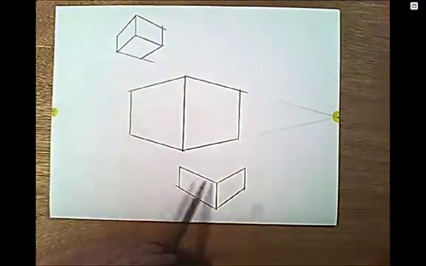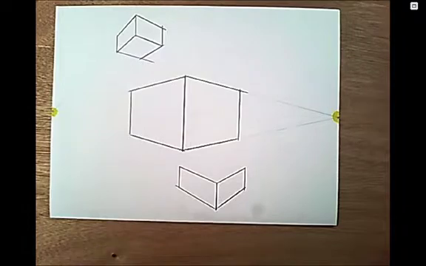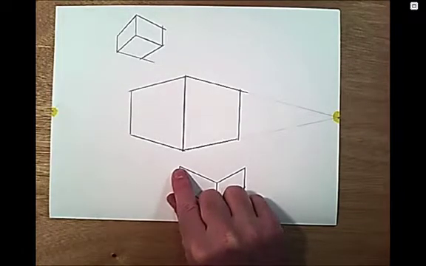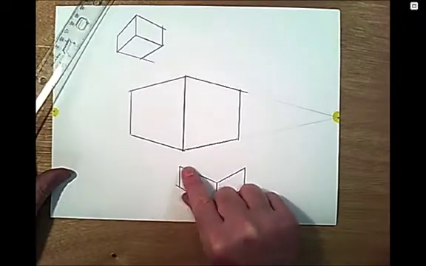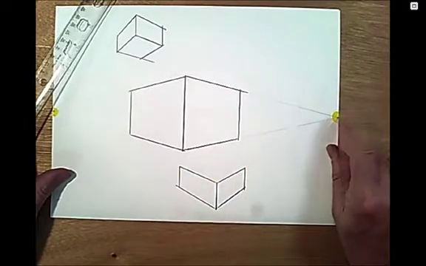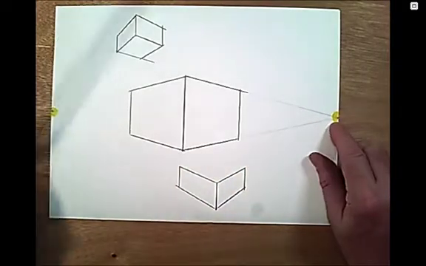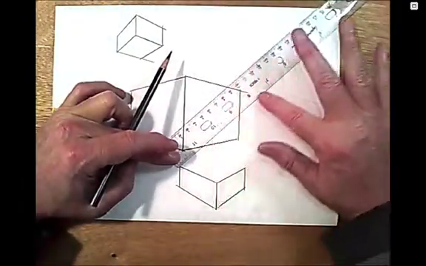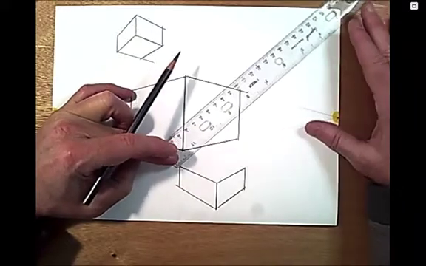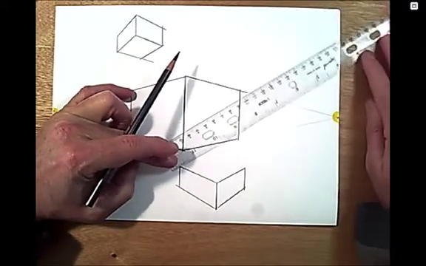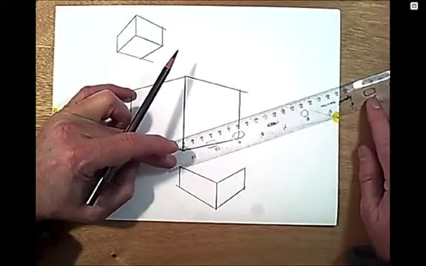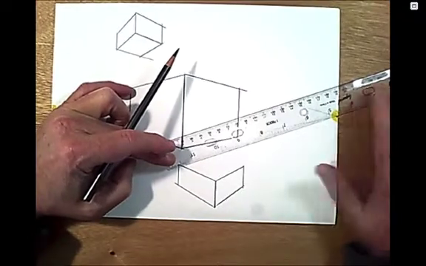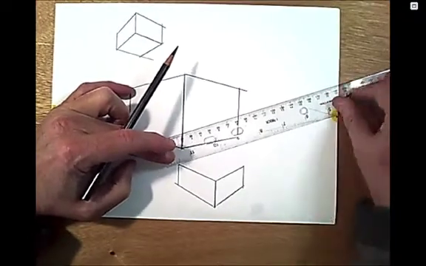And now I want to draw the top of this box. And there's no guessing. I don't have to guess. Instead, I'm going to go from this corner, and I'm going to draw a line that lines up to this vanishing point. So here I am at this corner, and then is this the right angle? No. I keep moving it until, bam, right there. I'm at the vanishing point.